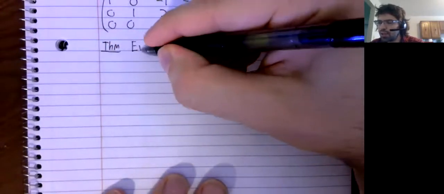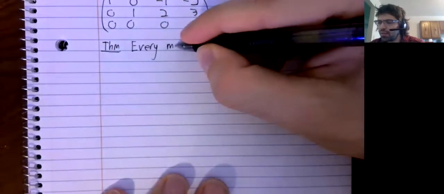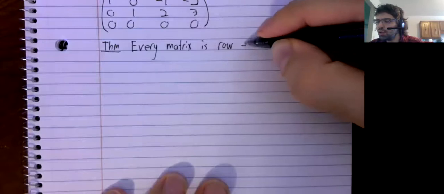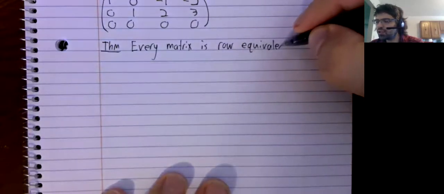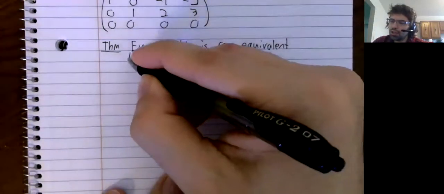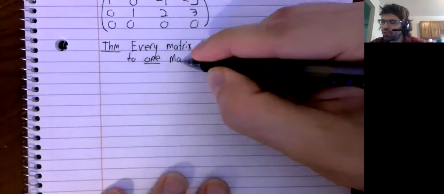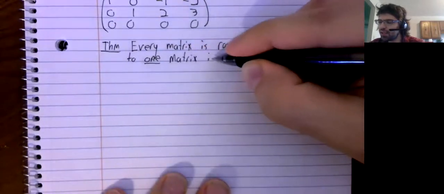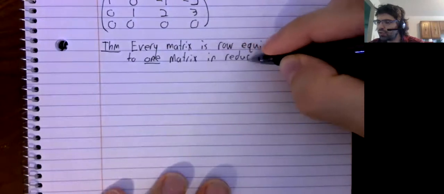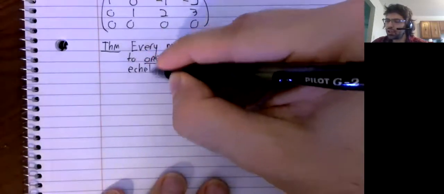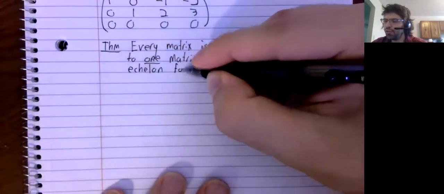Let's close with a theorem. Every matrix is row equivalent to 1 matrix in reduced row echelon form.